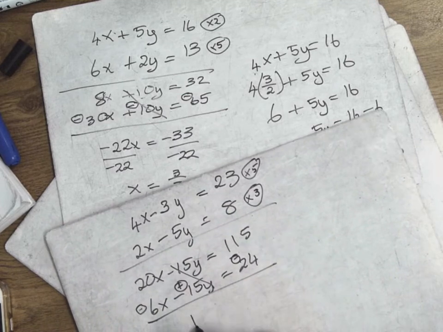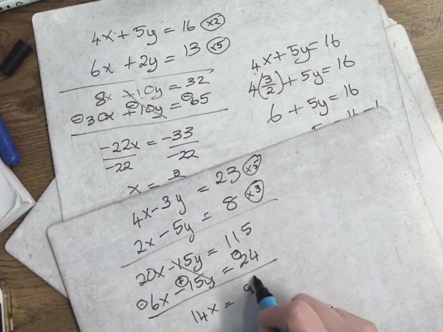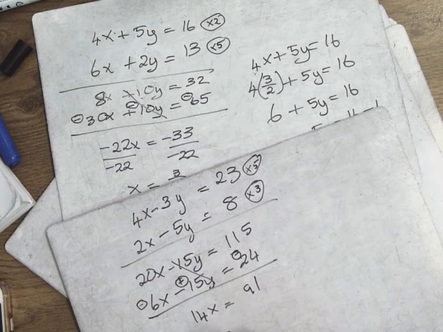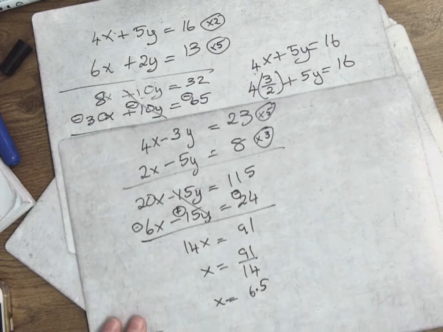So you get 14x equals 91. And then when you divide by 14, x is equal to 91 over 14. You get x is equal to 6.5. If you want to leave that as 13 over 2, it's fine too.